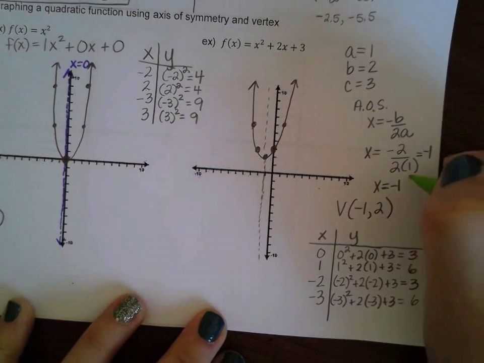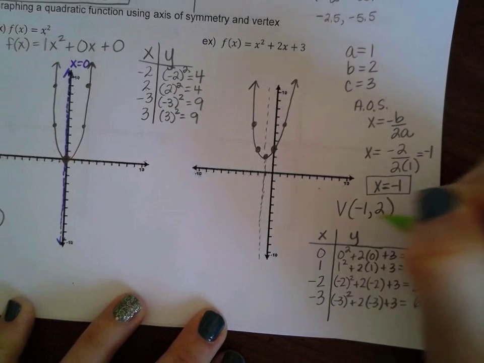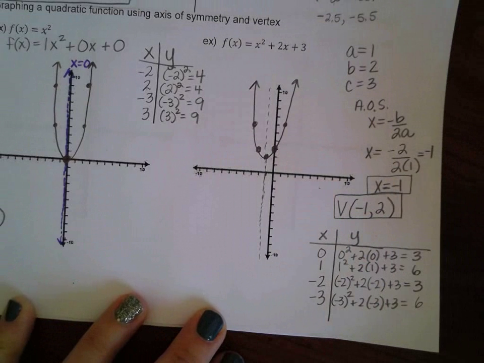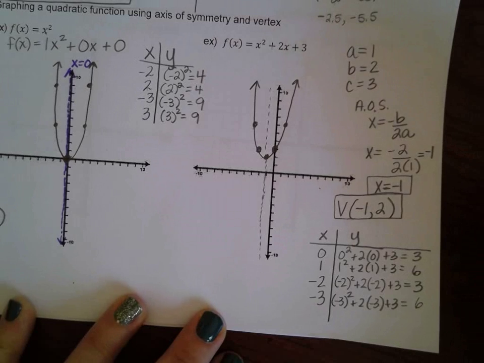Your axis of symmetry is at x equals -1, and your vertex is -1, 2. So after seeing these, try the graphs on the back and show me. Hope that helps. Thanks.